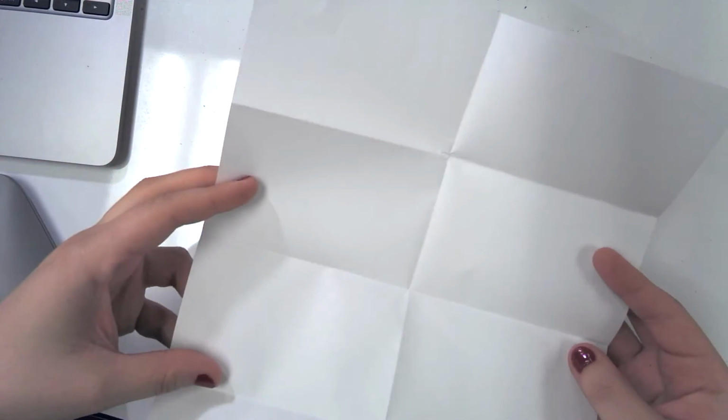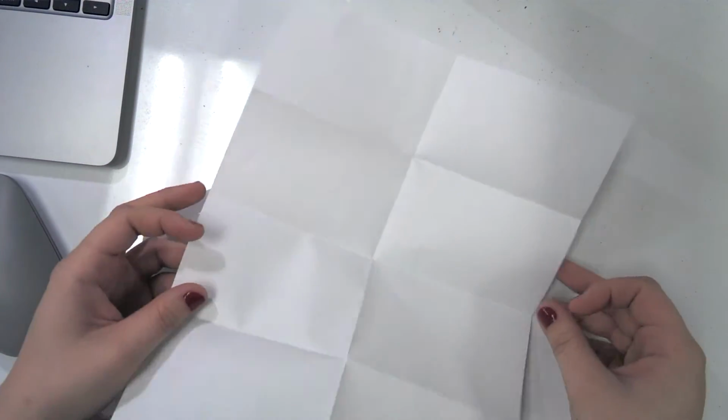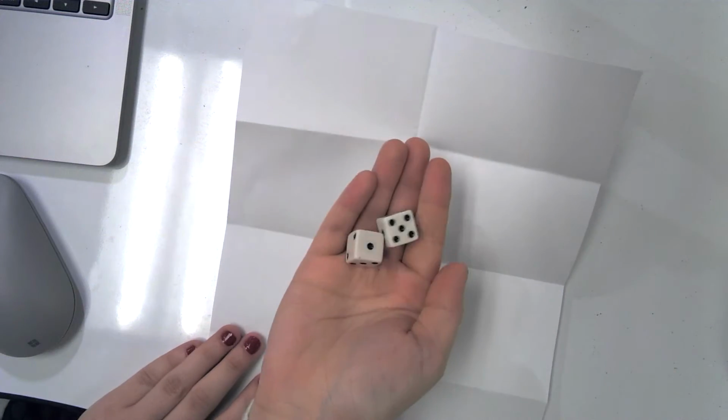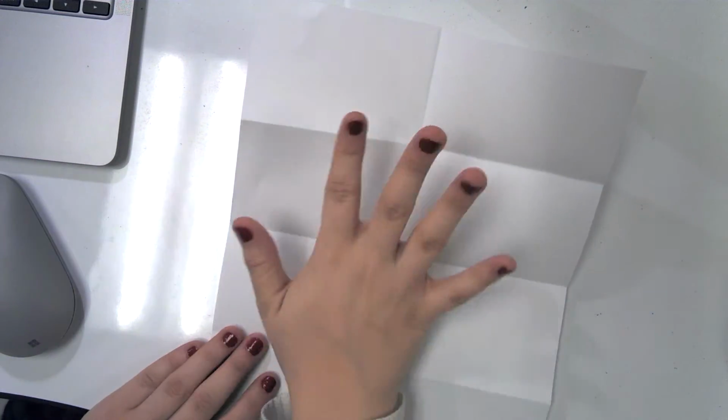So what I'm going to be doing in this video is showing you exactly what you're going to need in order to play the game for today's Friday activity for math. This is a game you're familiar with. It's called Circles and Stars, and it's a multiplication game. What you're going to need is a blank piece of paper, and out of your math bag, you're going to need your 2 dice.